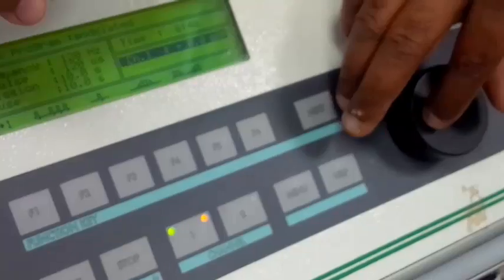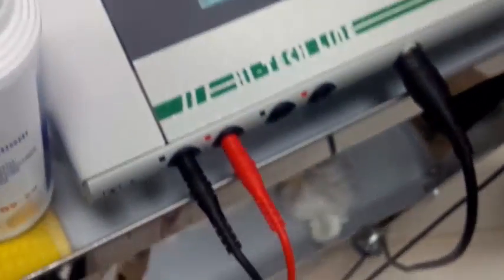Okay, so again before switching off, make sure it is 0 and then stop. Okay, so we'll try to fix him. Expose the area. Come.